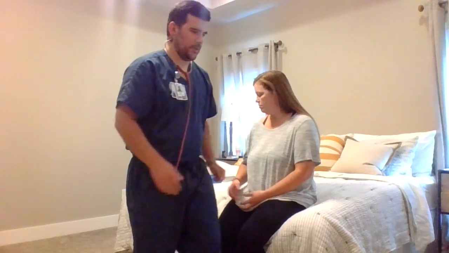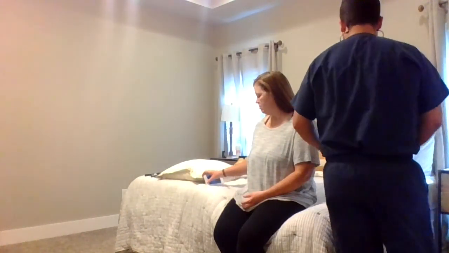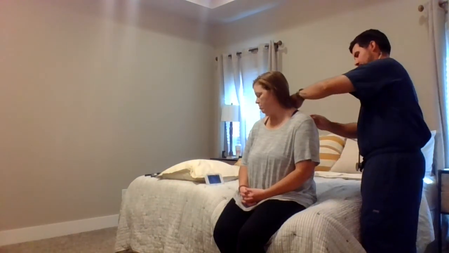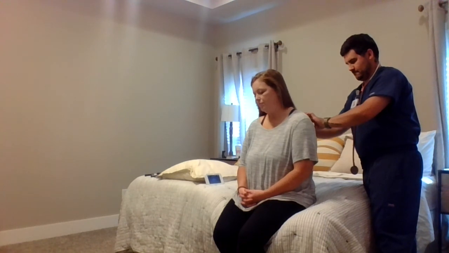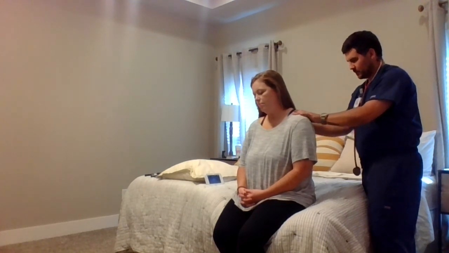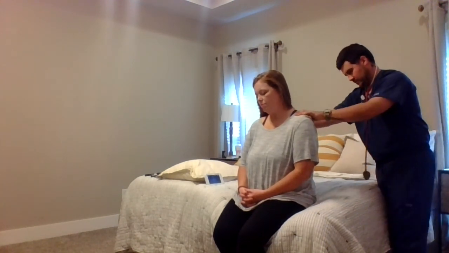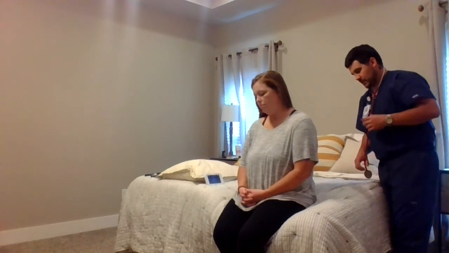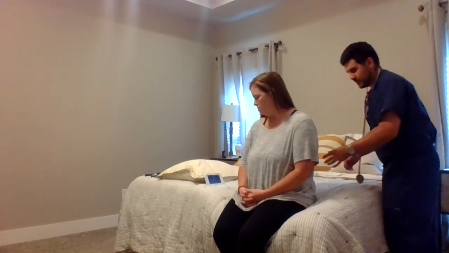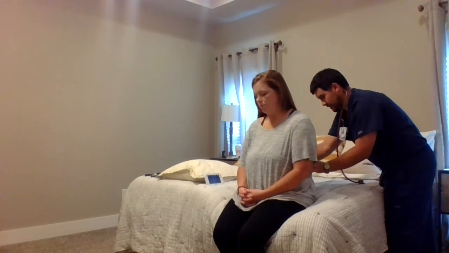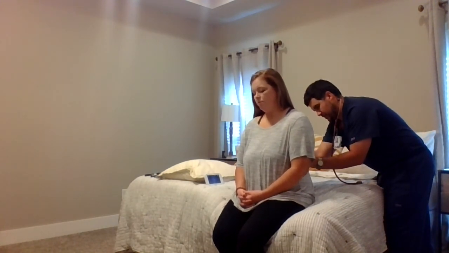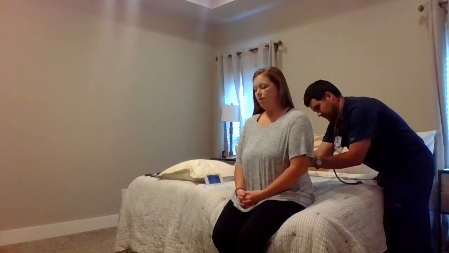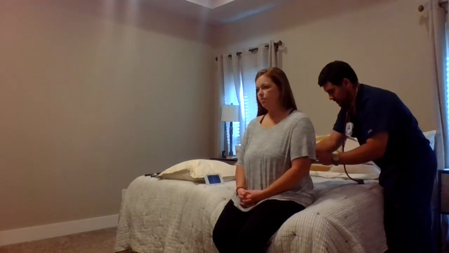We'll go ahead and move on to the posterior thorax. Any pain? Then we're going to go and check for symmetrical expansion. I'm going to do this by placing my hand here at the 10th intercostal space. I'm just going to ask you to take a deep breath. Deep breath. One more. Good. And symmetrical expansion noted. There's no abnormalities in that.